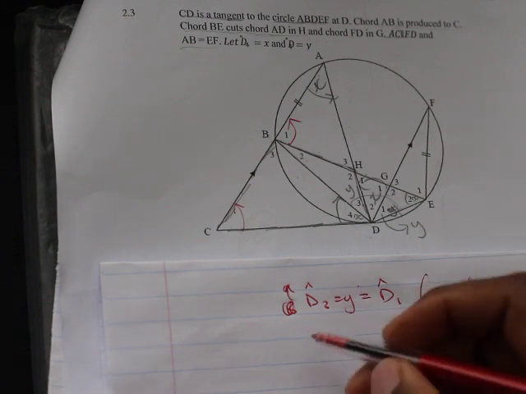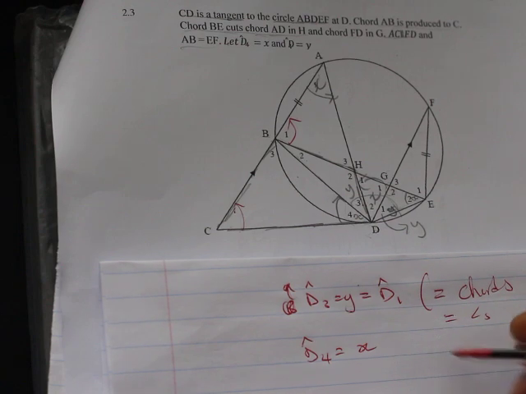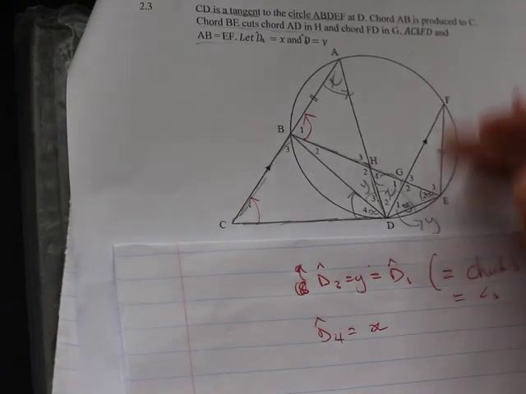But remember, angle D4 is equal to x, and this is given. You can literally read it out from the information sheet.